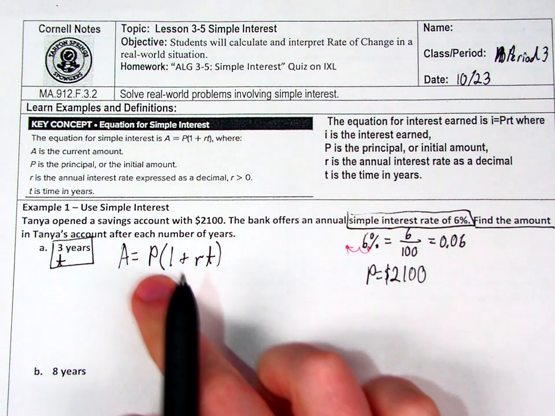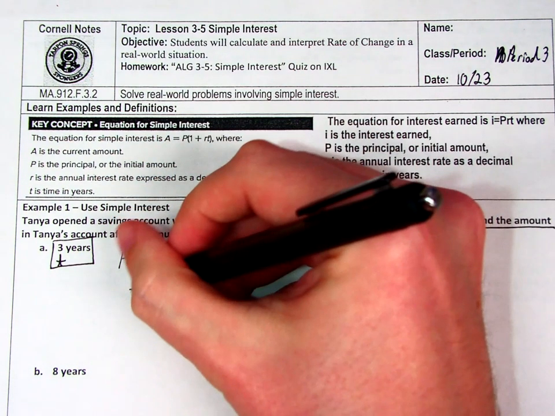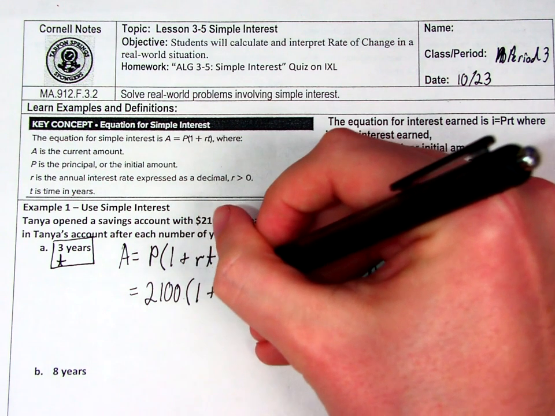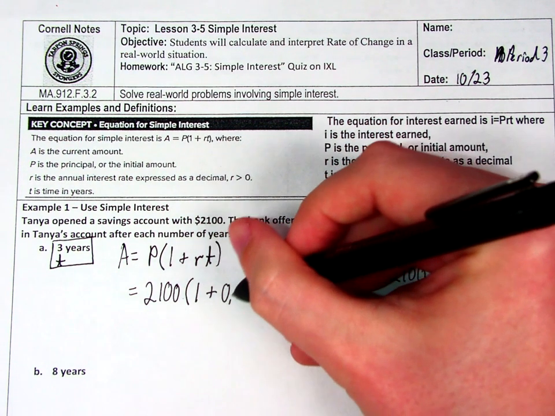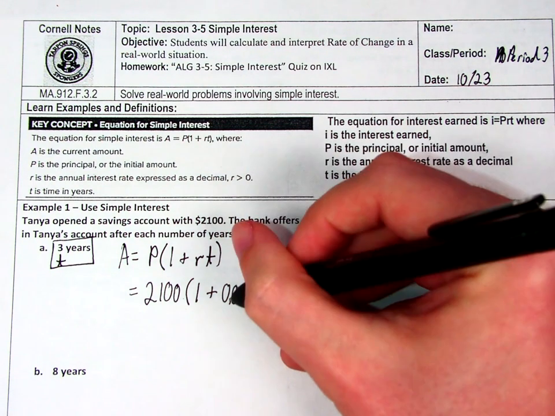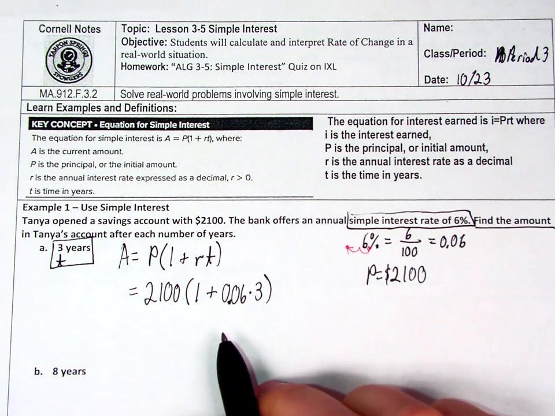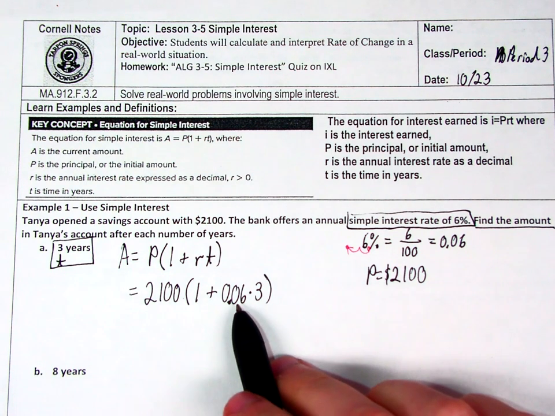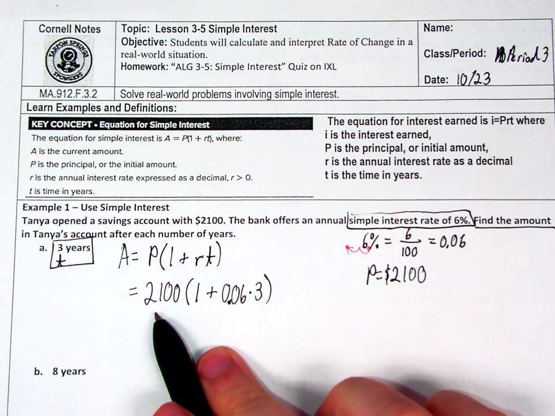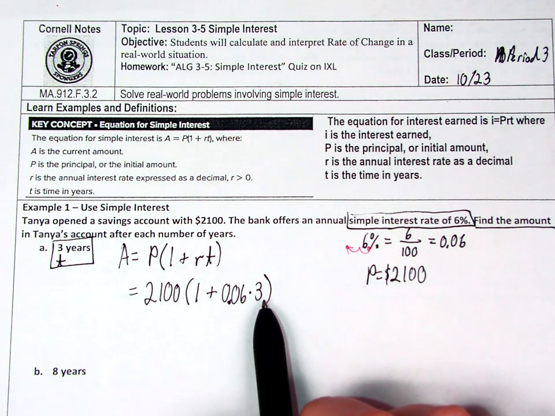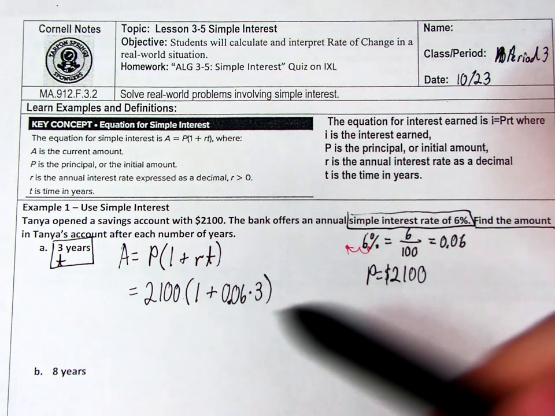One approach was to just plug those numbers in. 2,100 times 1 plus the 0.06 times 3. Carter actually went ahead and did 6% of 2,100, and was able to tell us how much would be 3 years of that amount. But we'll see that again in a bit.